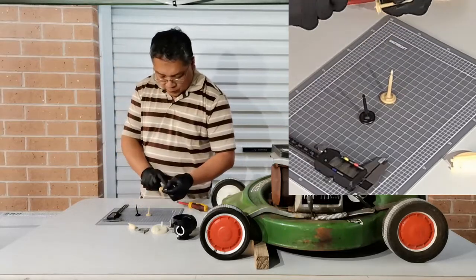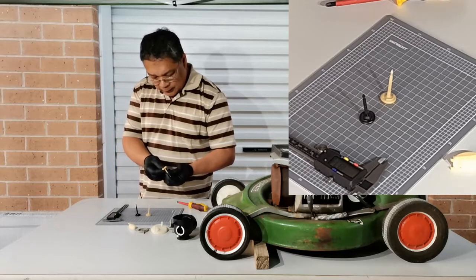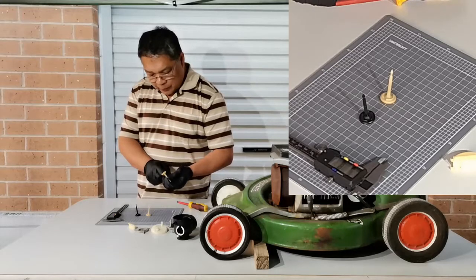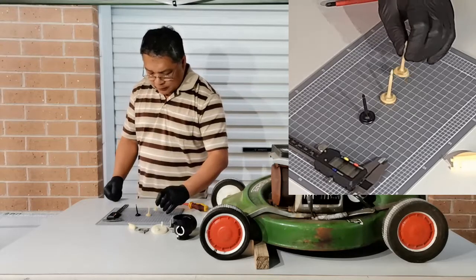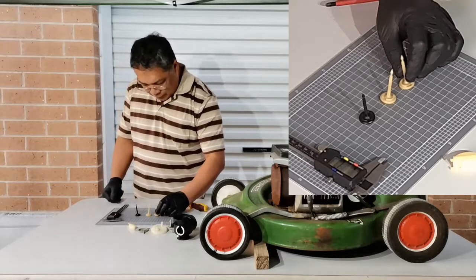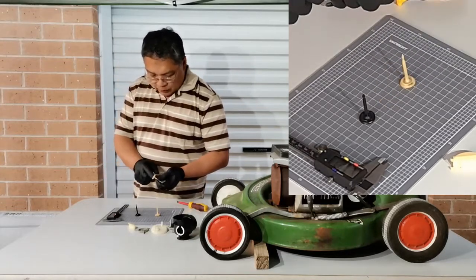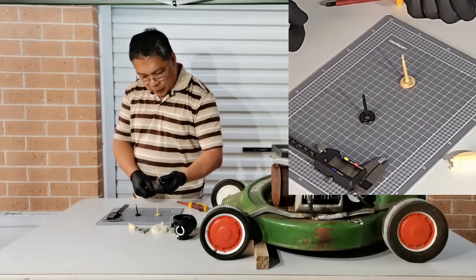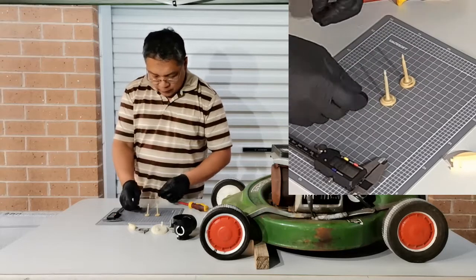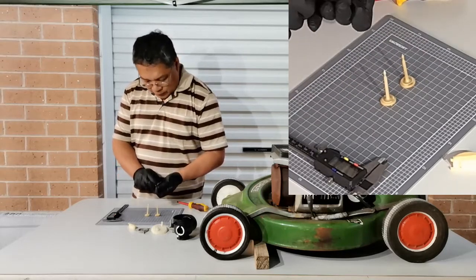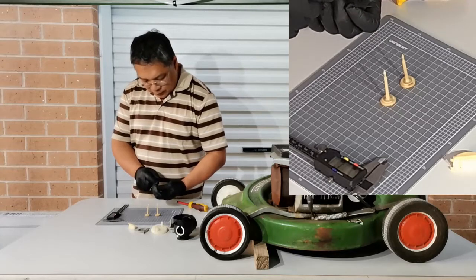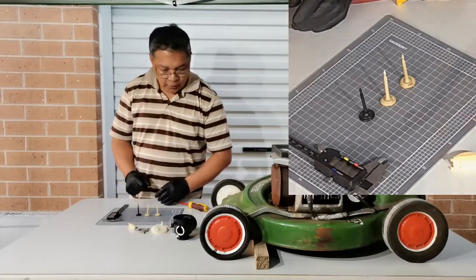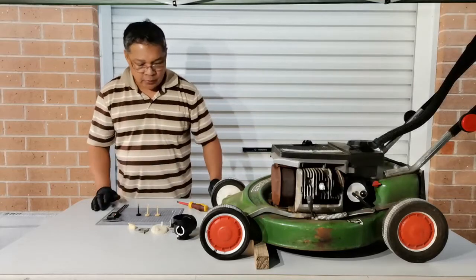This one is 2.6 for the A, 2.15 for the B, and 1.9 for the C. This one is 2.4 for the A and 1.6 for the C. And this one is 2.5 for the A and 1.7 for the C. Okay, so we'll try to test these on the engine.